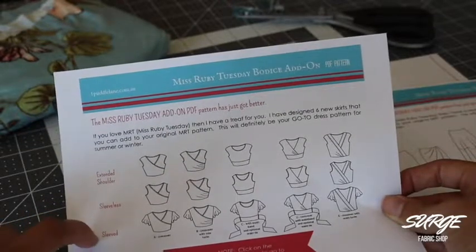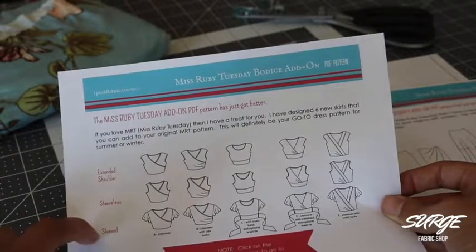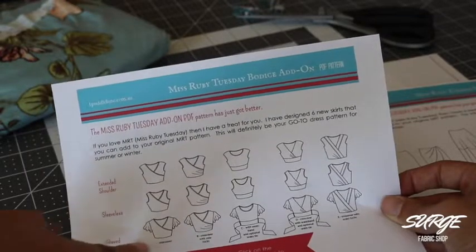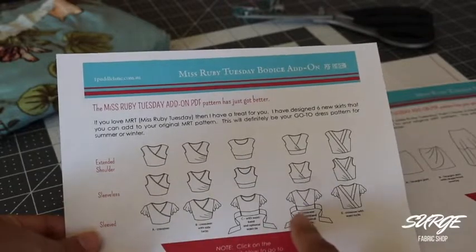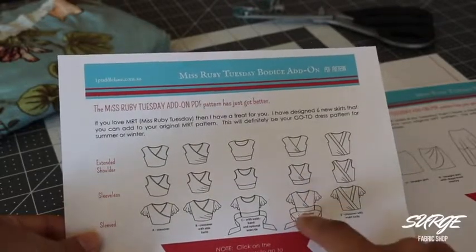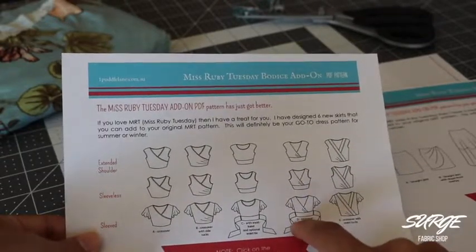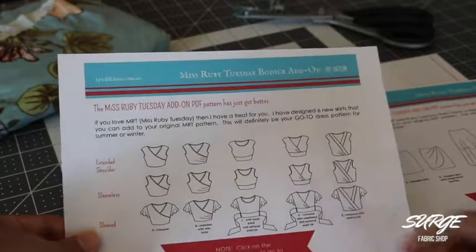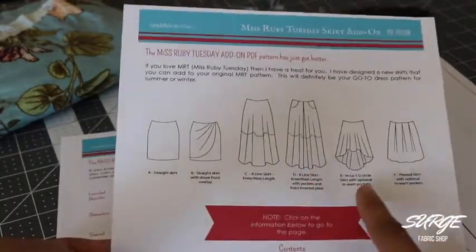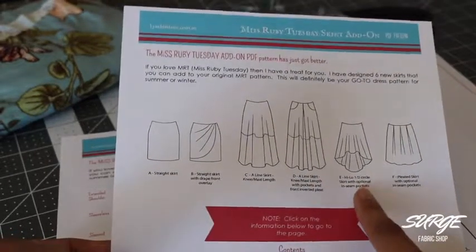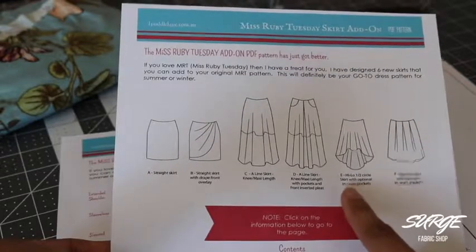If you're going to be using any of the sleeves from the original pattern, you're going to want to use the sleeved bodice. Like I said, I'm doing the sleeveless with crossover, so I need to print bodice D in the add-on pack. For the skirt, I'm doing the high-low half circle skirt and I'm doing it without the pockets.